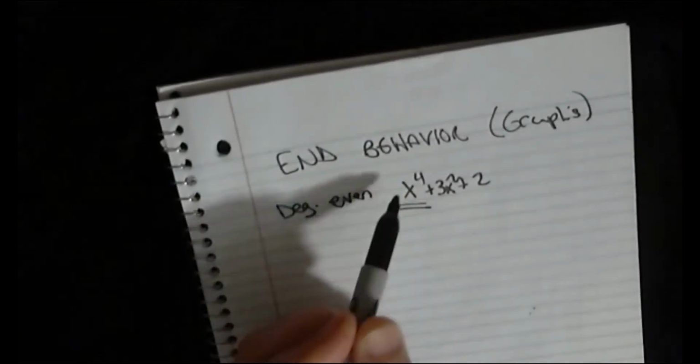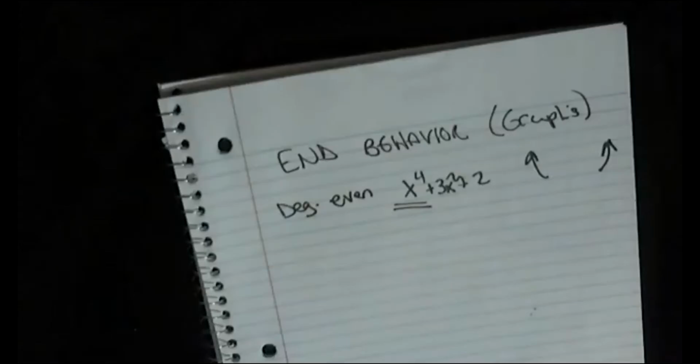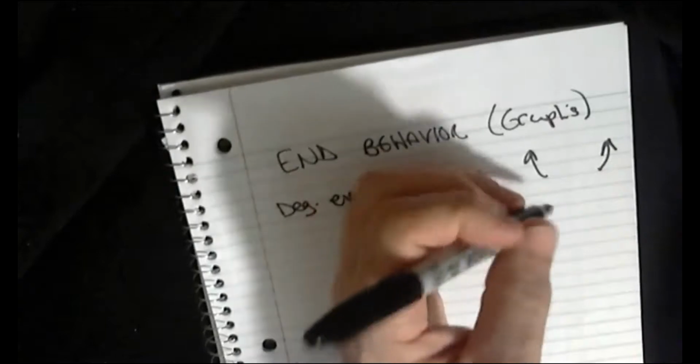We have an even degree, and it's positive. Your end behaviors are both going to go in the same direction, and if it's positive, they're both going to go up. Now, the interior of the graph could do a bunch of different things, but again, we're just talking about the end behavior. So specifically, what does the end of the graphs do?